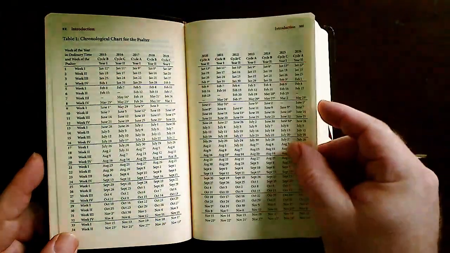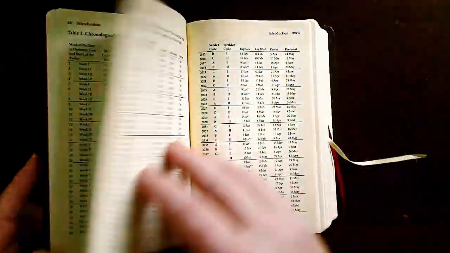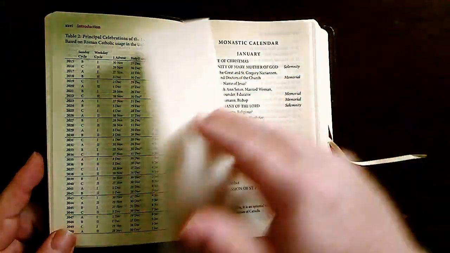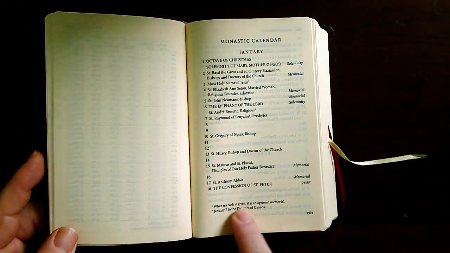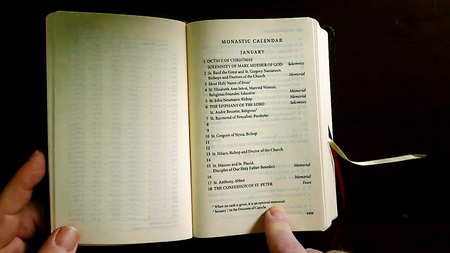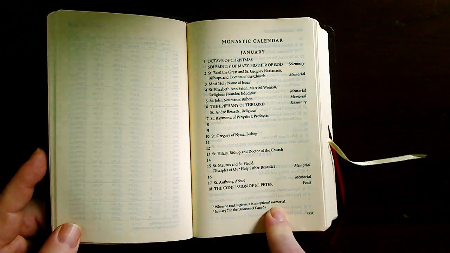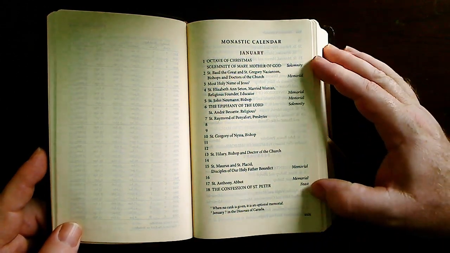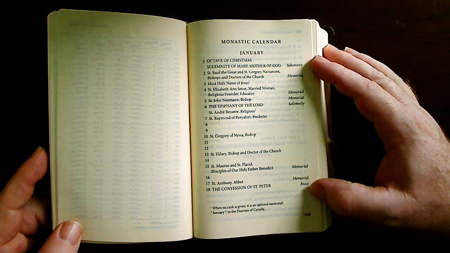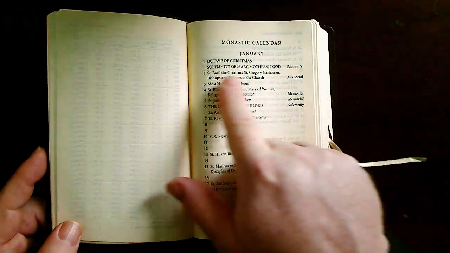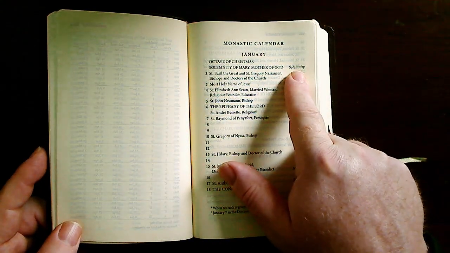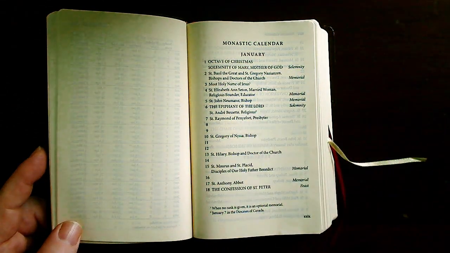So right back at the beginning of the introduction that gives us the monastic calendar, it says, when no rank is given, it is an optional memorial. So here on the first page of January, for instance, we have all four of the ranks. We have a solemnity, the highest ranking, which is the Solemnity of Mary, Mother of God. So that's the highest ranking kind of feast.